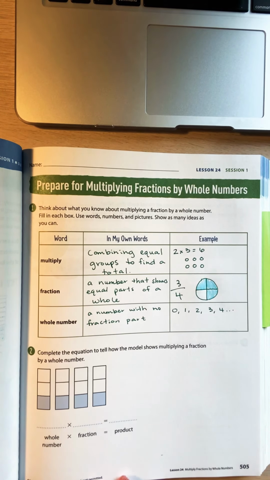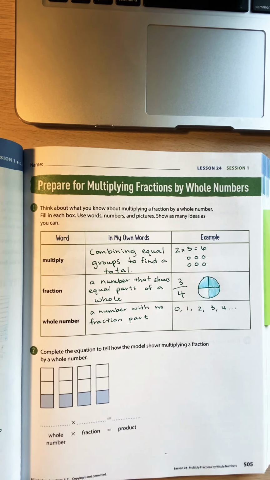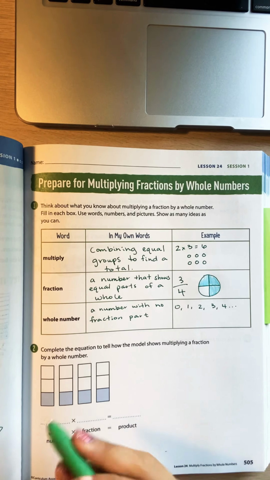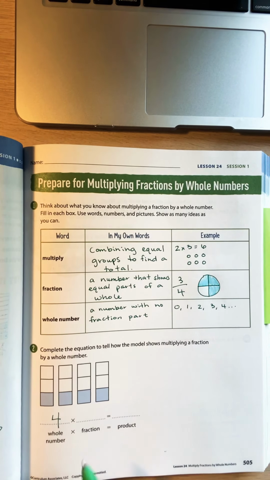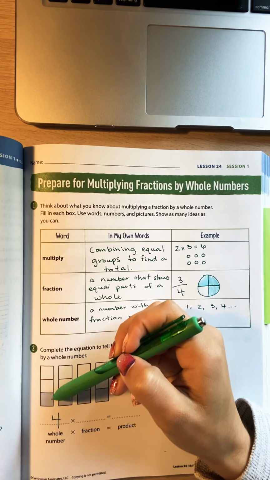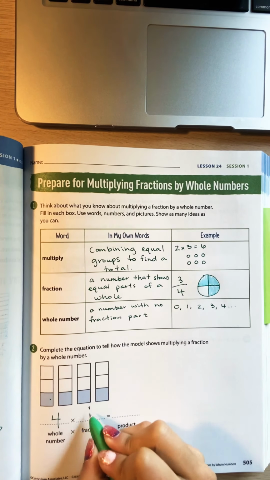All right, if you need to pause on that chart, on that table to finish writing anything, go for it. And then let's move on to number 2. Okay, complete the equation to tell how the model shows multiplying a fraction by a whole number. So the whole number is going to be how many models there are. 1, 2, 3, 4. The fraction is what one of the models shows. So there's one part colored in out of 3 equal parts. So it's 1/3.